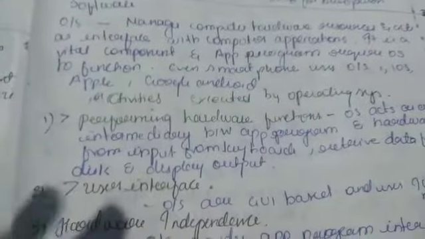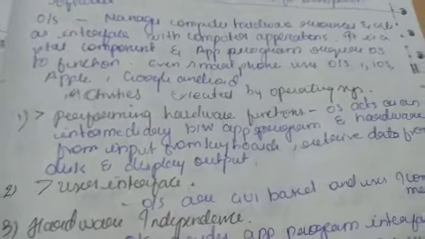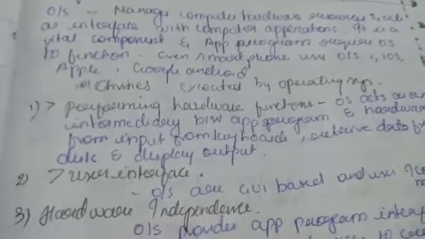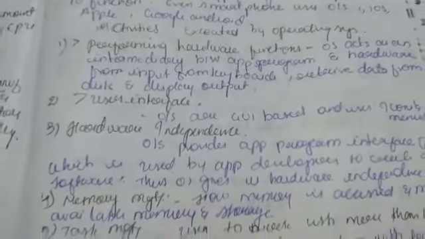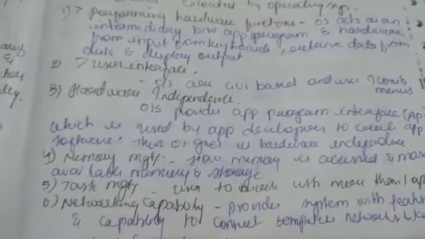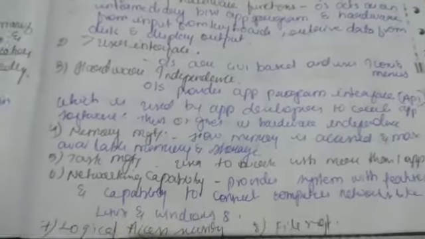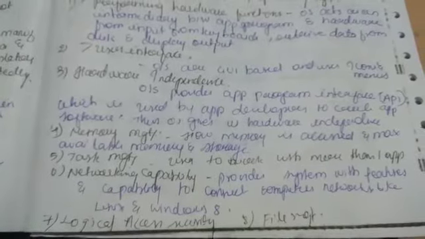So that's all about the operating software. The crux here is that it acts as an interface. It is a vital component, and application programs also require the OS. The points are performing hardware functions, acting as a user interface, hardware independence, memory management, task management, network capability, logical security, and file management.